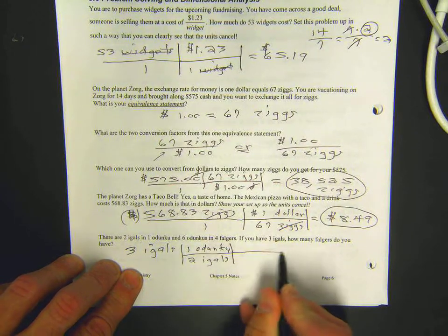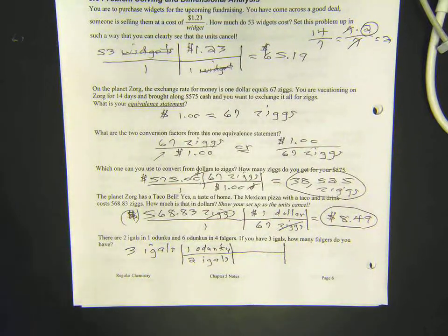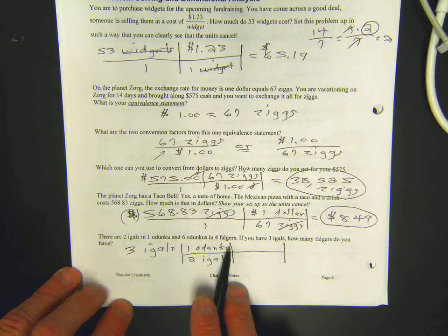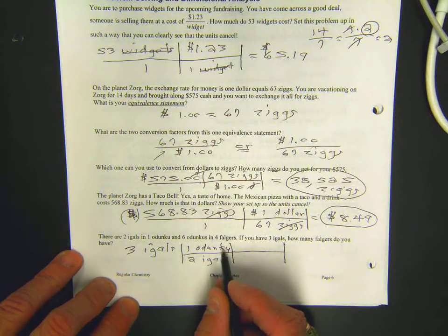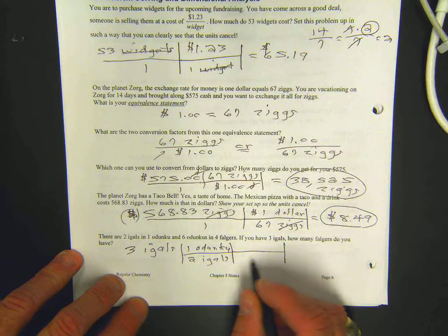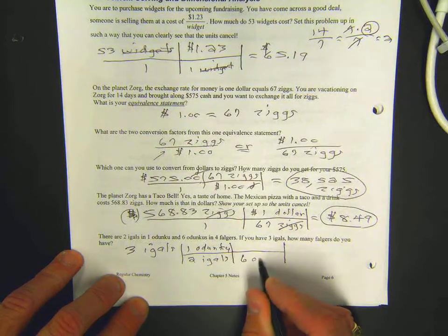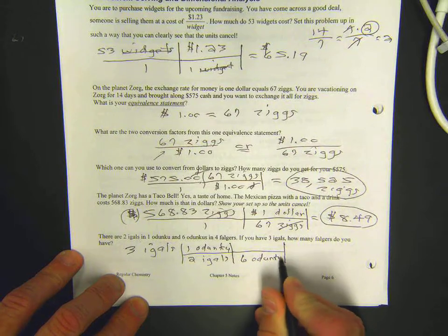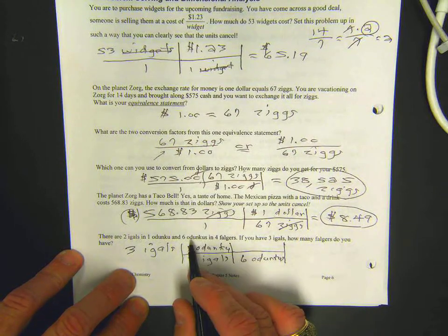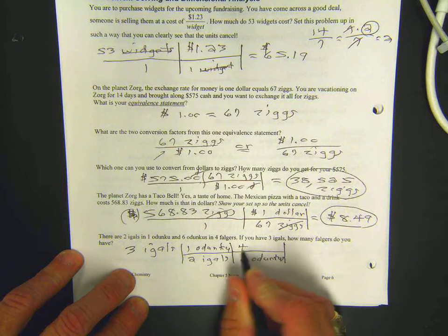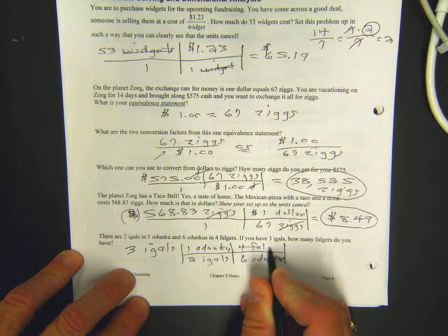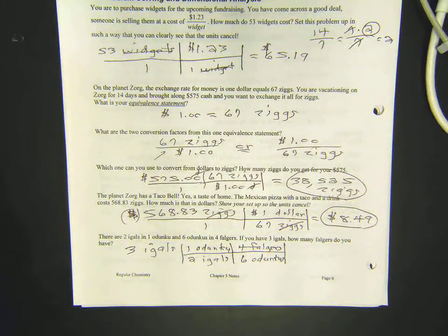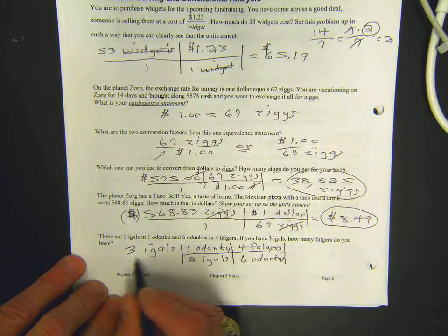All right, then my second conversion factor, I'm actually going to use the second one here because I want to convert, if you follow this thinking. So down here, the odunku is going to go down here. I'm going to have 6 odunkus for 4 Folgers. This takes a little practice to get used to these, but once you do a few, these are pretty straightforward.